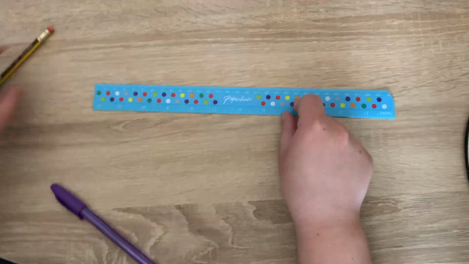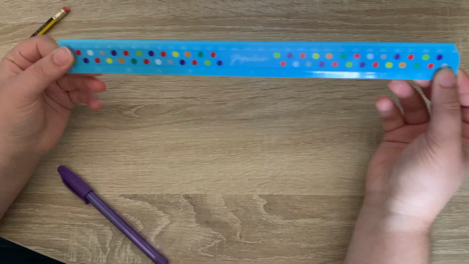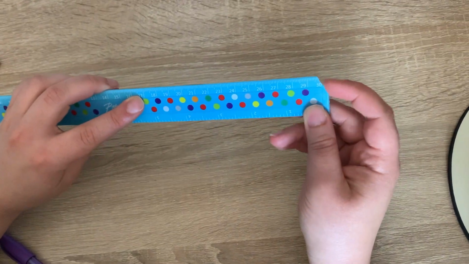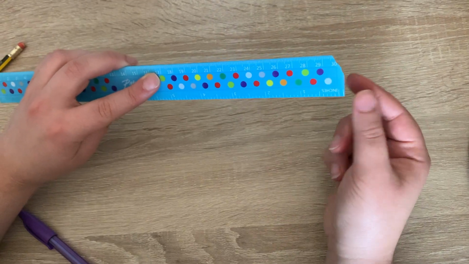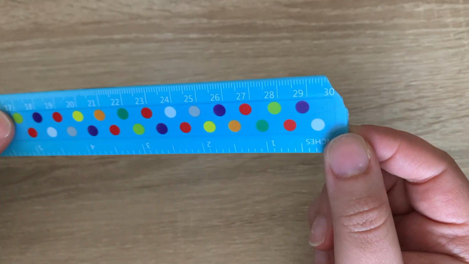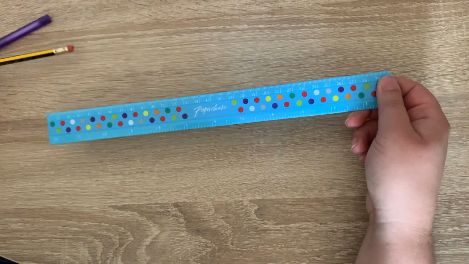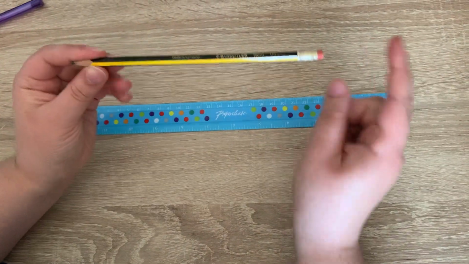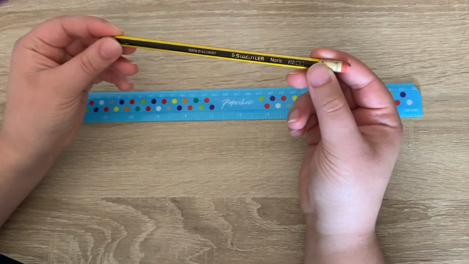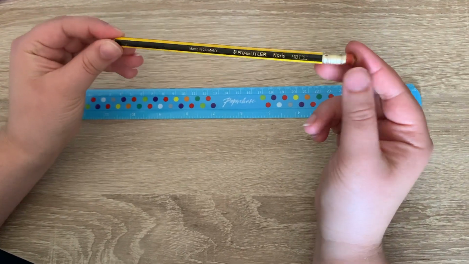Now, this ruler might not be the most accurate at measuring. Can you see why? There's a little bit chipped off the end, so if anything is more than 29 centimetres, we won't be able to tell officially how long it is. Now, you should try measuring a pencil with a rubber on the end and a pencil without a rubber. And which one's longer? Does the rubber add length to your pencil?